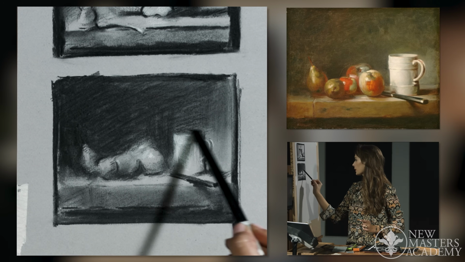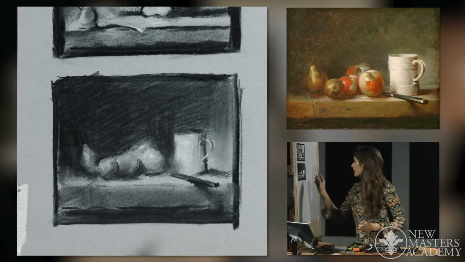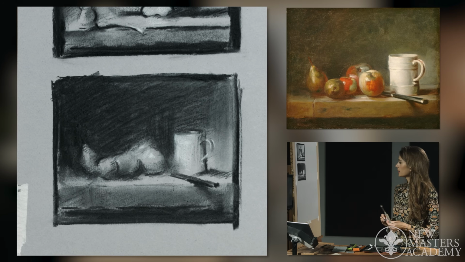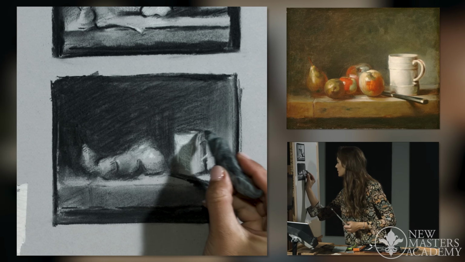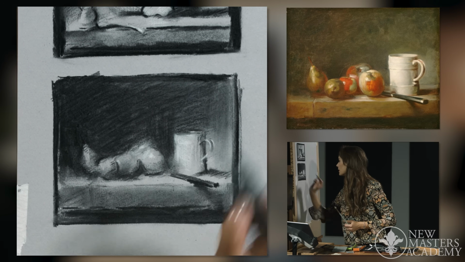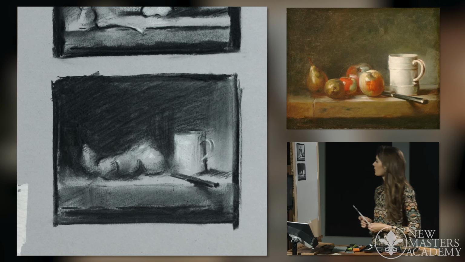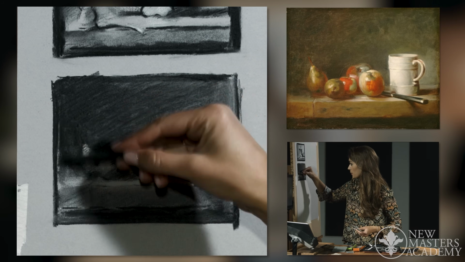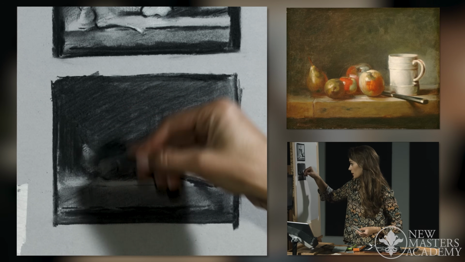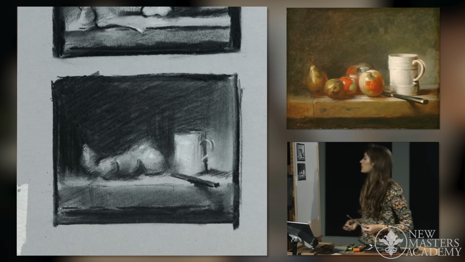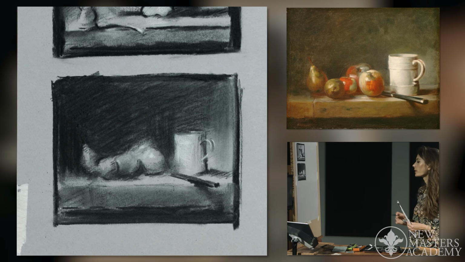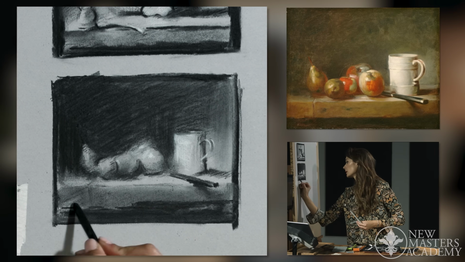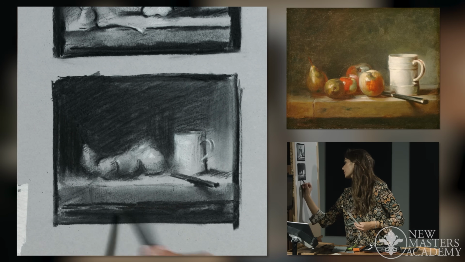See this beautiful sharper edge that kind of lifts the mug off of the background. And then we can go darker yet in this part of the image here. So let's see how this is looking. We can lift the surface of the countertop a bit up.